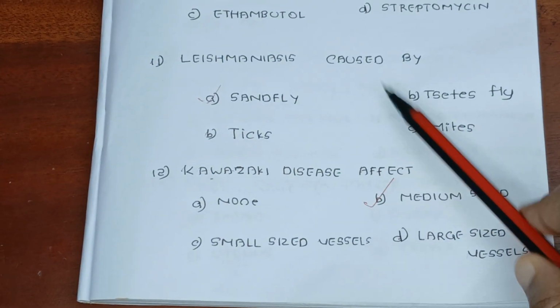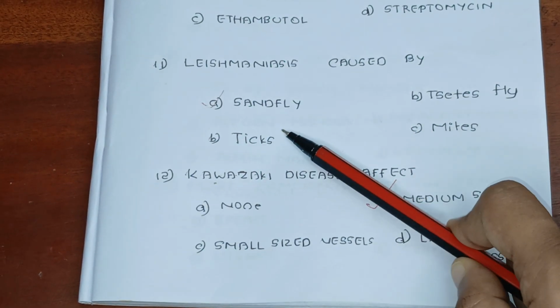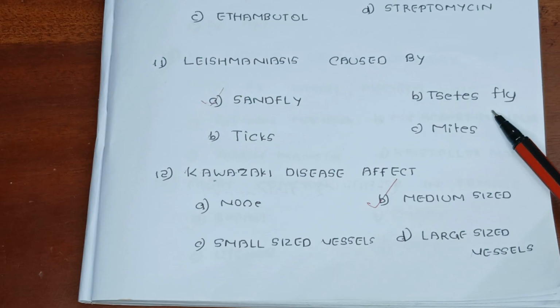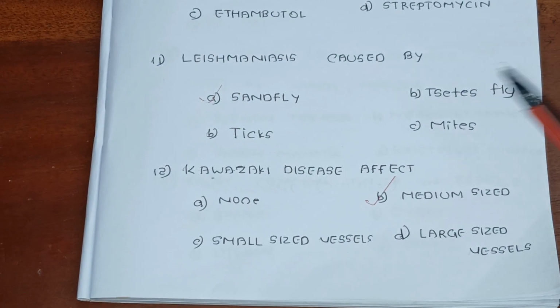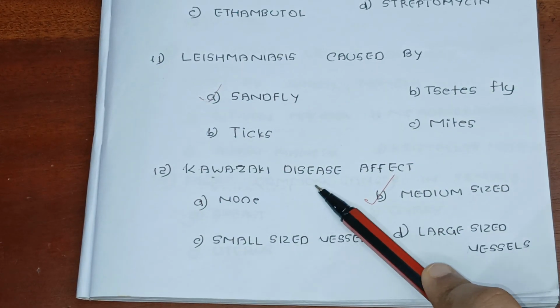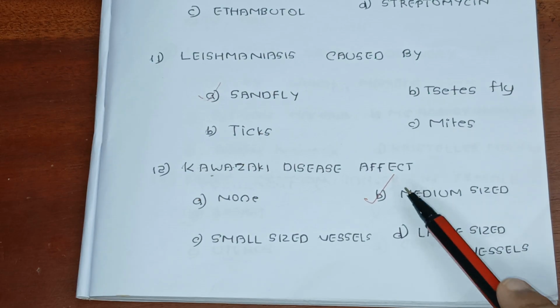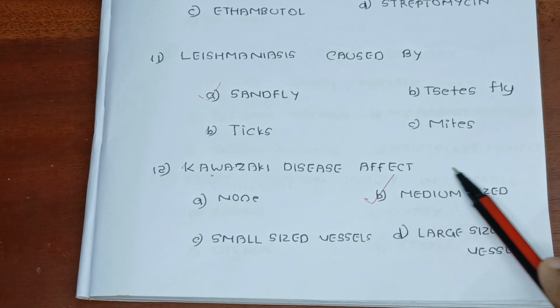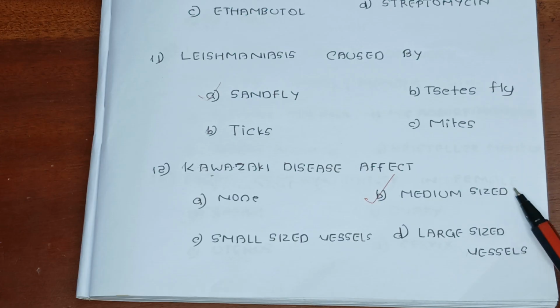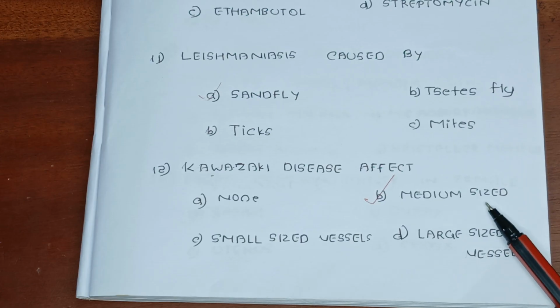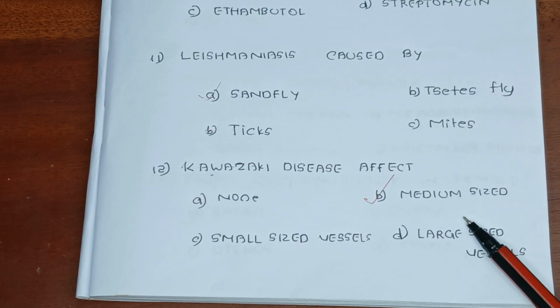Leishmaniasis is caused by, correct answer is sandfly. The tsetse fly causes sleeping sickness. 12th question, Kawasaki disease affects, correct answer is medium sized blood vessels, because the major site of Kawasaki disease affecting blood vessel is coronary arteries. The coronary arteries are medium sized vessels.